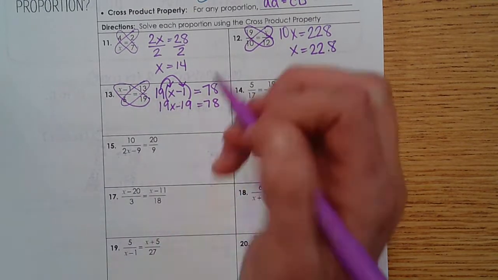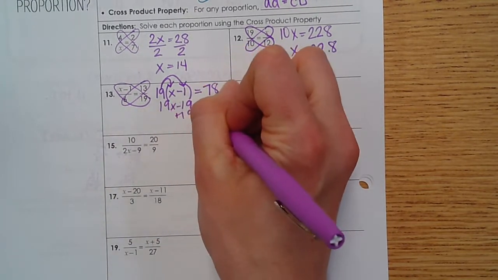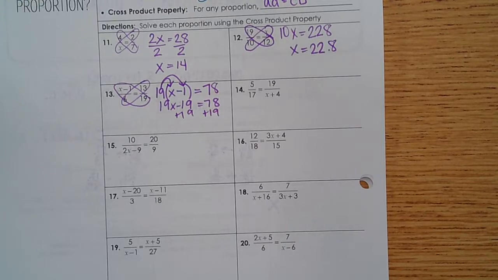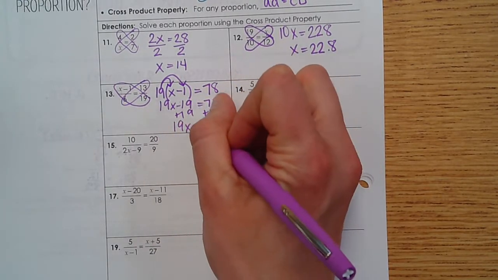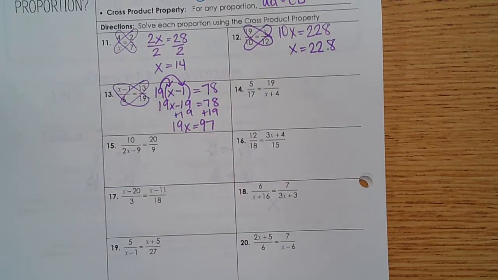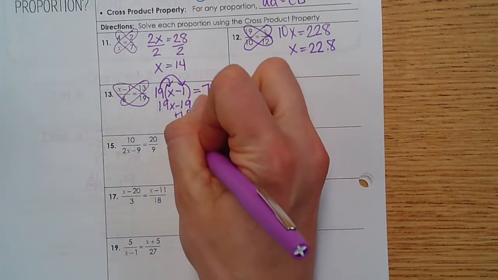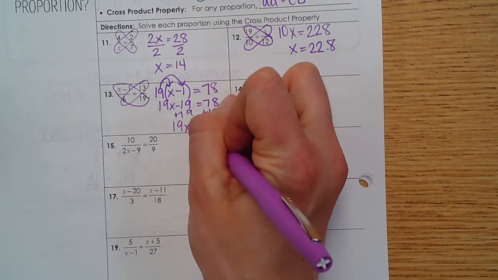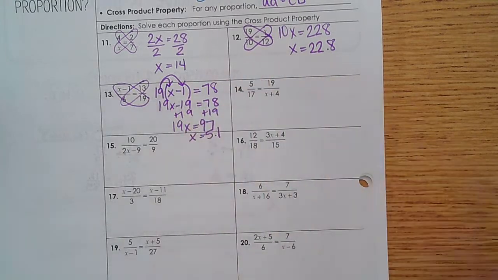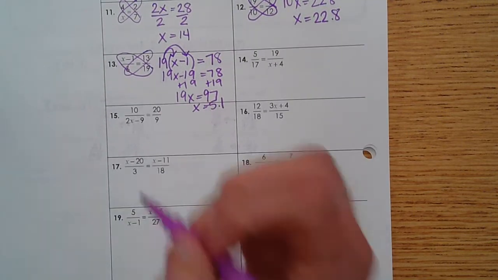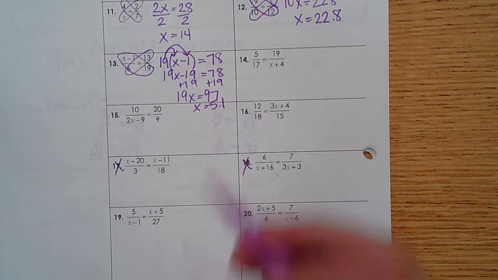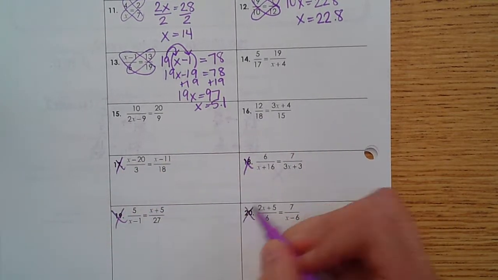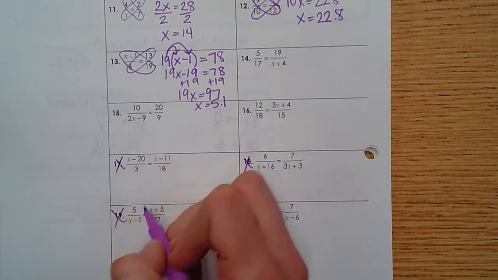Add 19 to both sides. 78 plus 19. 19x equals 97, divided by 19. x is equal to 5.1. You will see some decimals here today. We're not going to do any like 17 or 18. Or no, excuse me, we are. We're not going to do 18 or 20. 19 or 20. So let's try these.